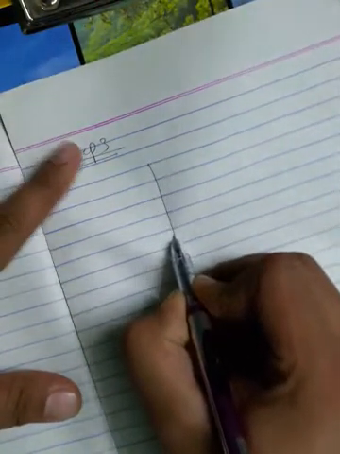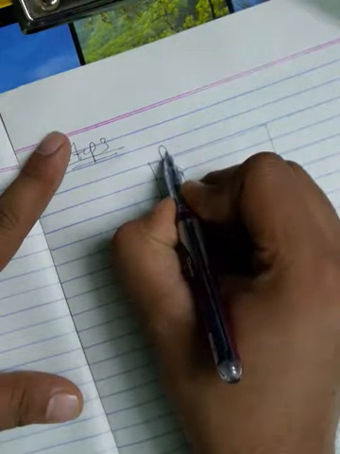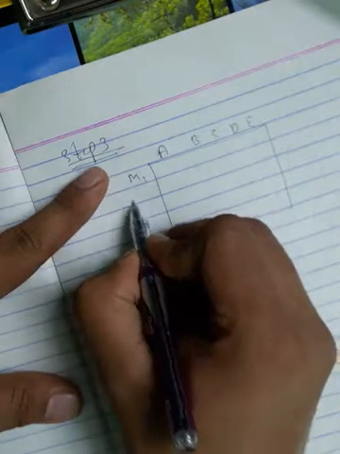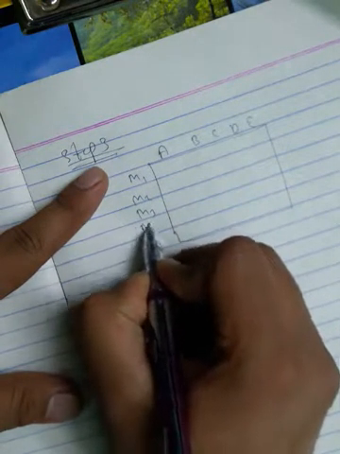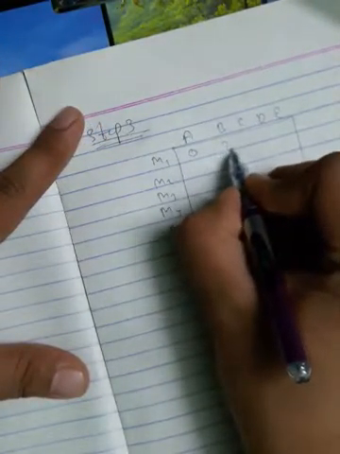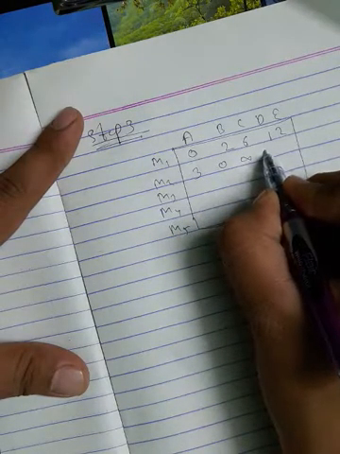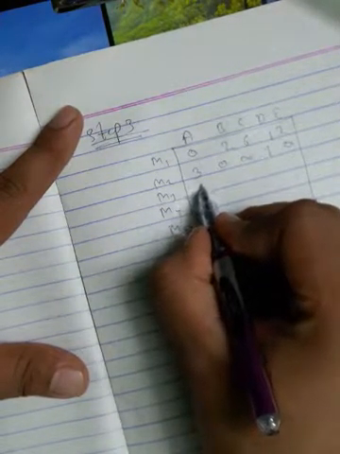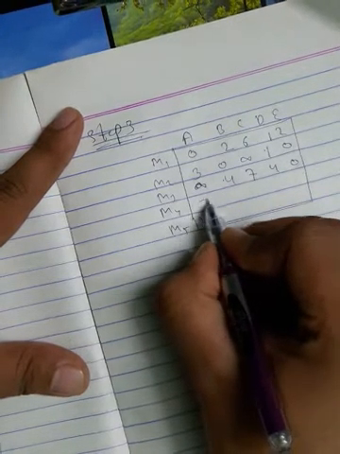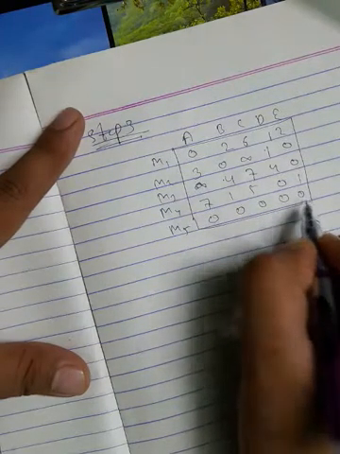First write the format: A, B, C, D and E, M1, M2, M3, M4 and M5. Writing the matrix as it is: 0, 2, 6, 1, 2, 3, 0, infinity, 1, 0, infinity, 4, 7, 4, 0, 7, 1, 5, 0, 1, 0, 0, 0, 0 and 0.